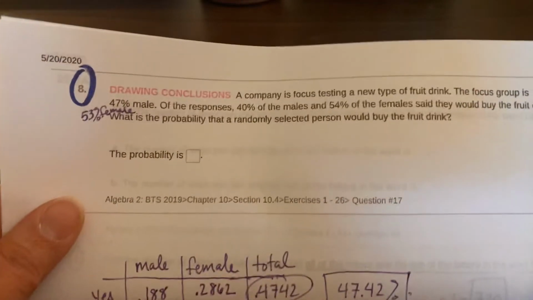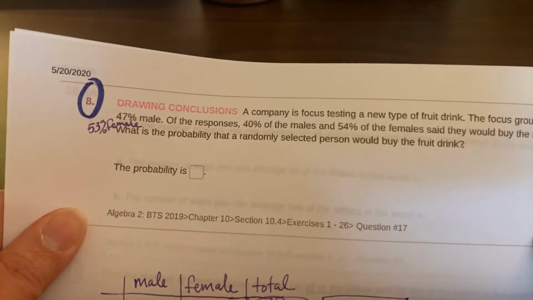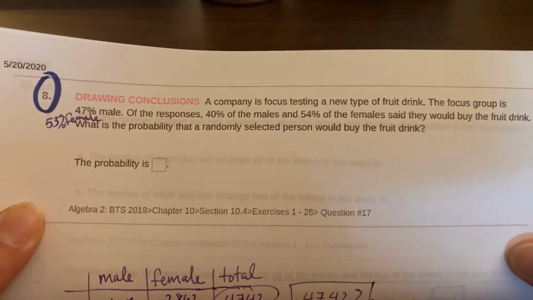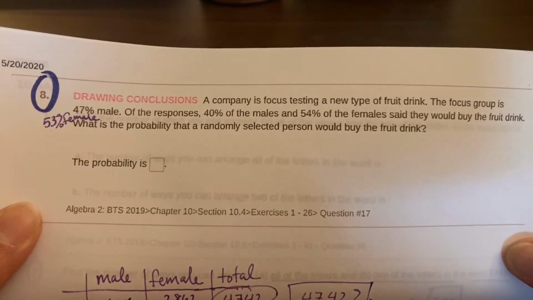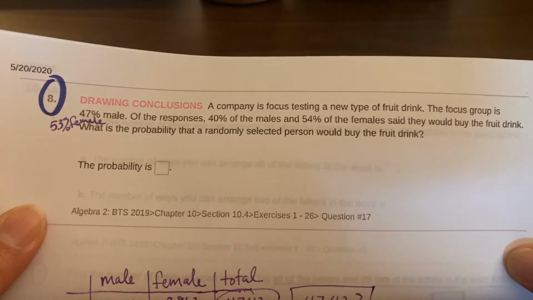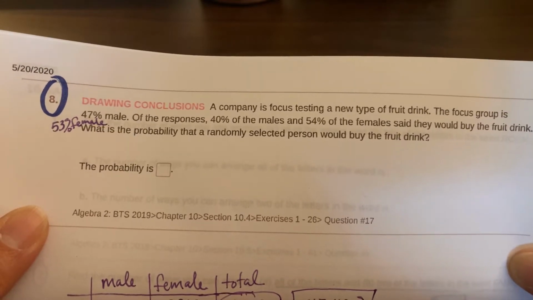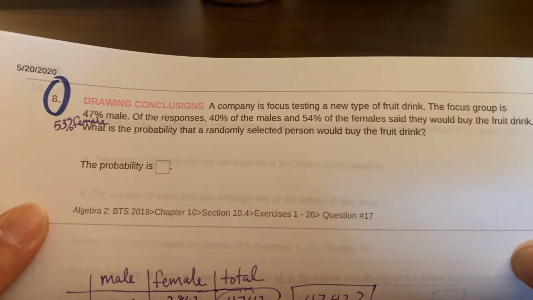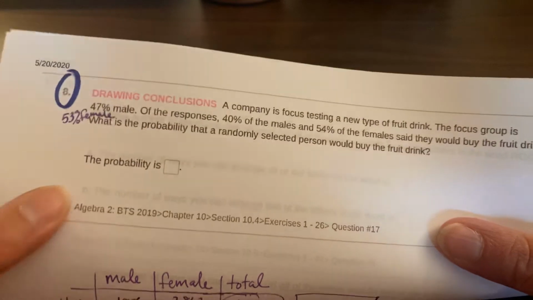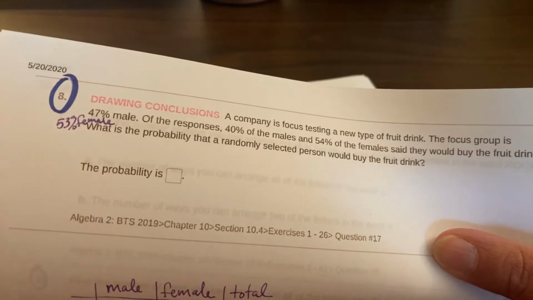This next one says a company is focus testing a new type of fruit drink. The focus group is 47% male. Of the responses, 40% of the males and 54% of the females said they would buy the fruit drink. What is the probability that a randomly selected person would buy the fruit drink? So you need to find that 53% of the population was female.